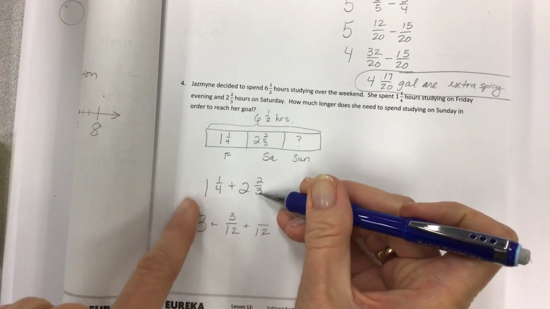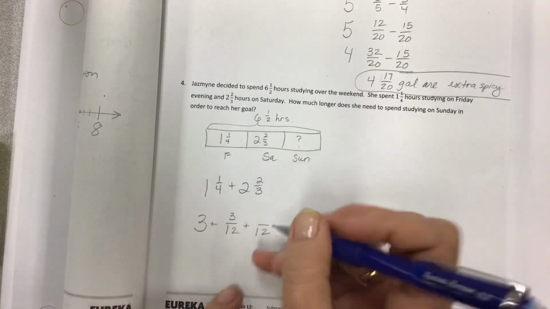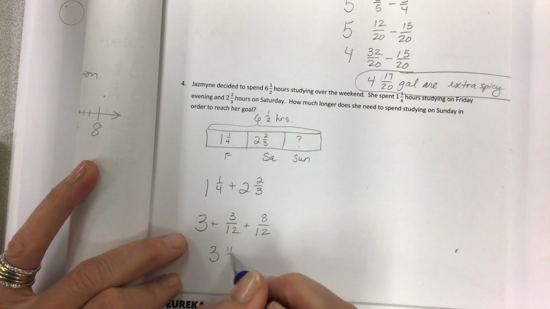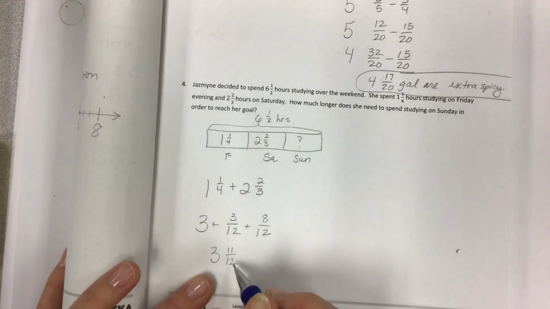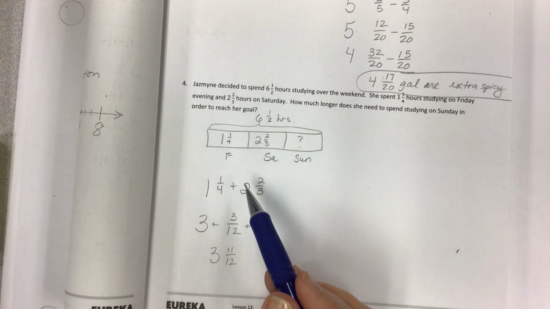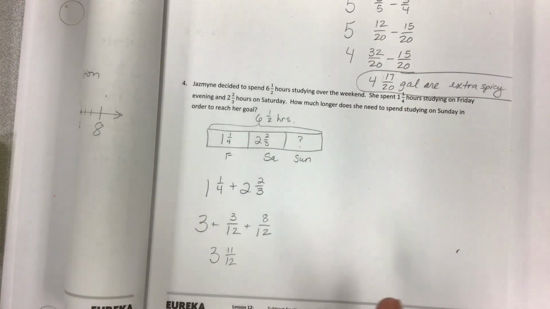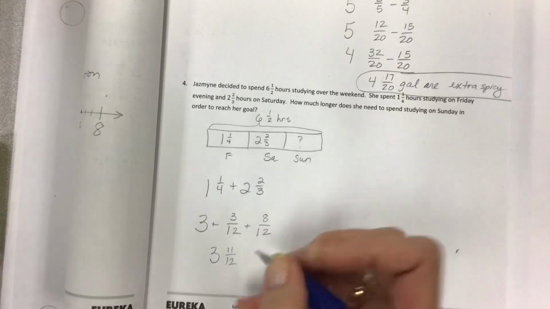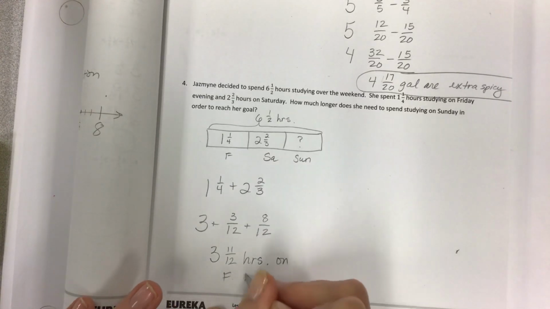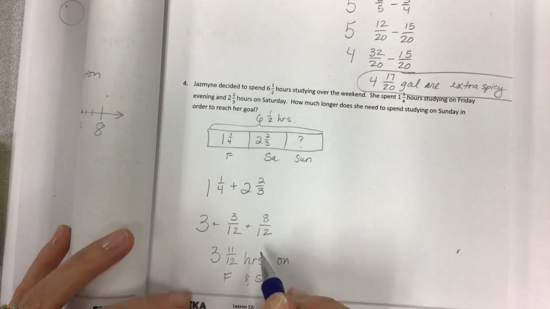And 4 is my scale factor for this one. 4 times 3 is 12, so 4 times 2 is 8. 8, 9, 10, 11. 3 and 11/12 is how much has already been spent studying on Friday and Saturday.